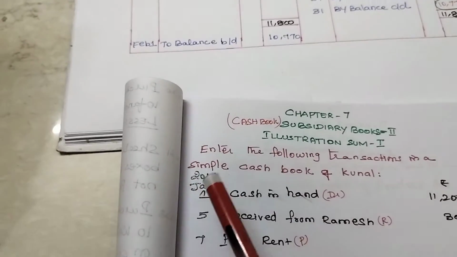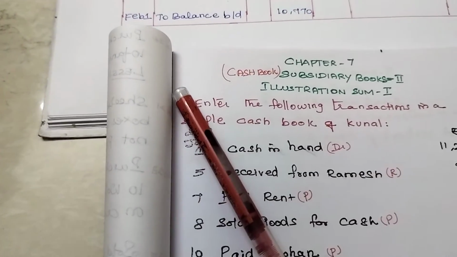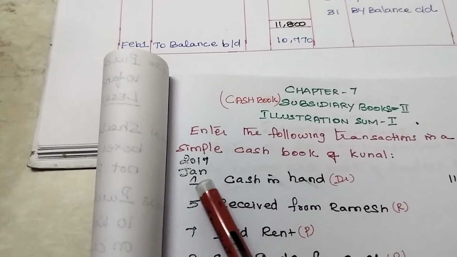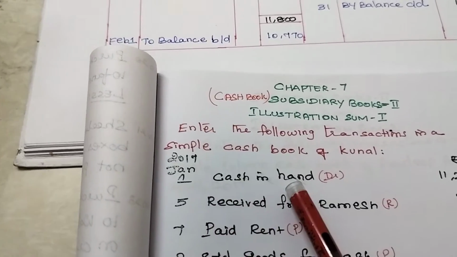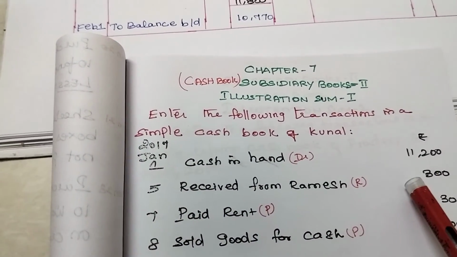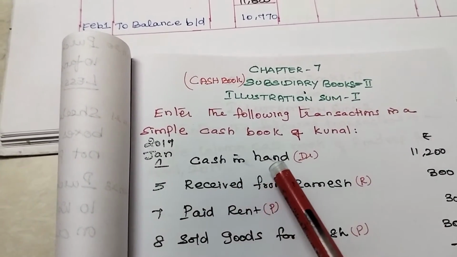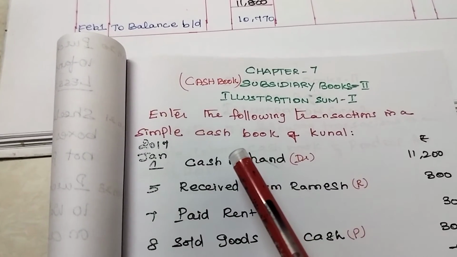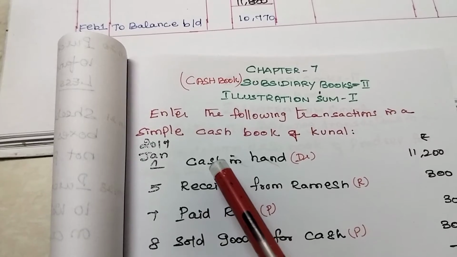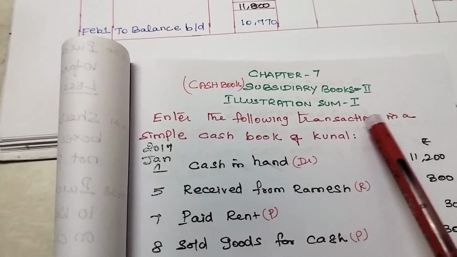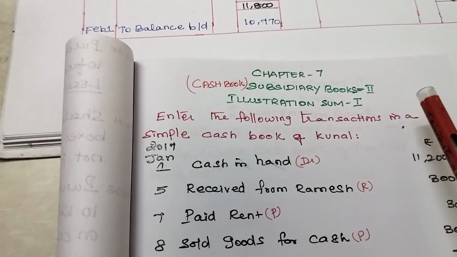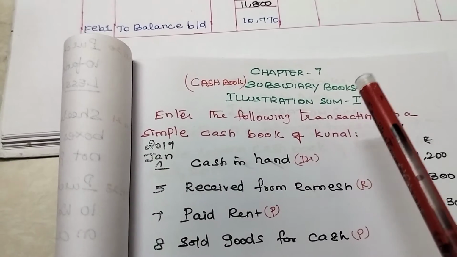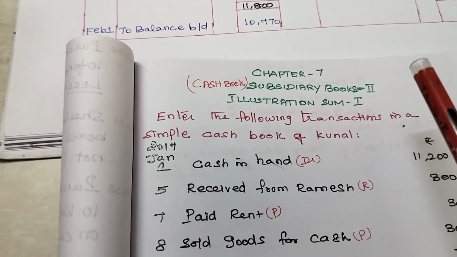Let's read the transactions. First transaction, 2017 January 1, cash in hand rupees 11,200. So cash in hand is the opening balance of the cash book. The opening balance is recorded on the debit side and the closing balance of the cash book is always recorded on the credit side.